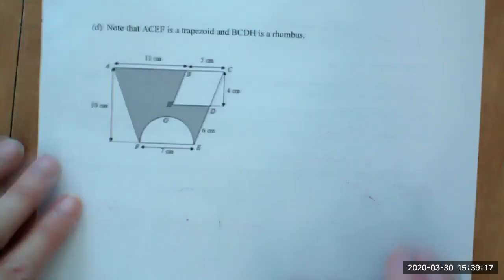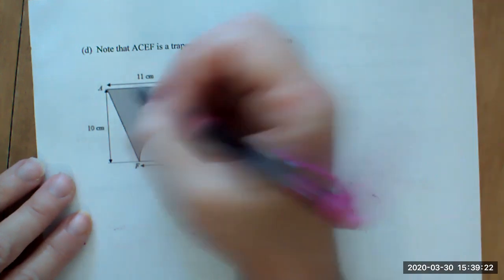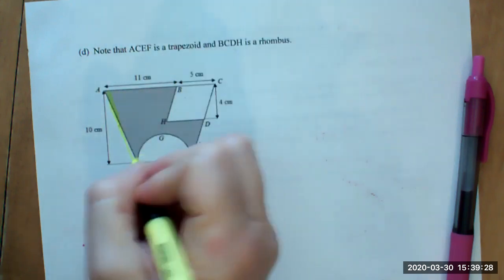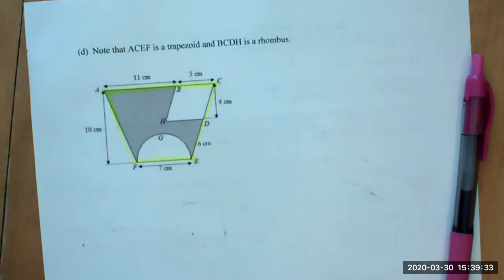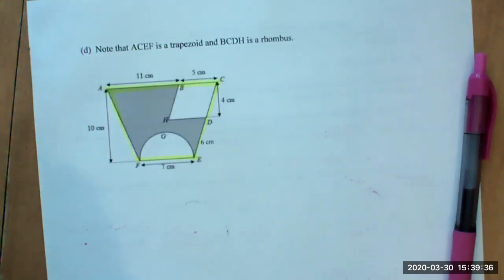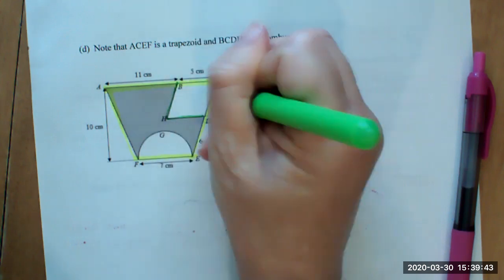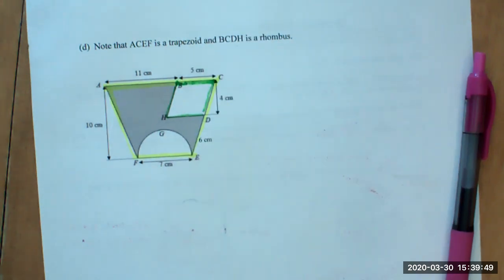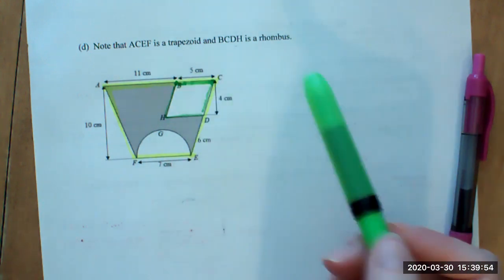Okay. So note that ACEF is a trapezoid. Okay. So when we're saying ACEF, we're talking about this figure here. That's a trapezoid, and BCDH is a rhombus. Okay? So BCDH, we're talking about this figure here. It's always good to have those highlighters nearby so you can highlight as I'm highlighting. Okay? So there's our rhombus. Okay? And what we're looking for here is the area of the shaded region.